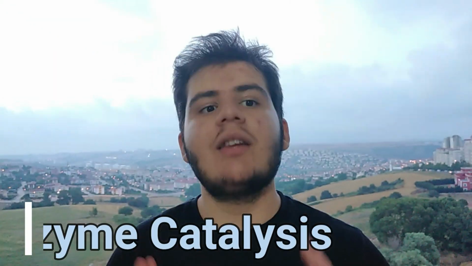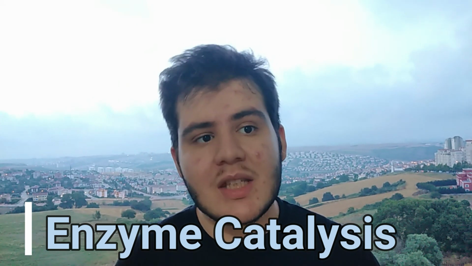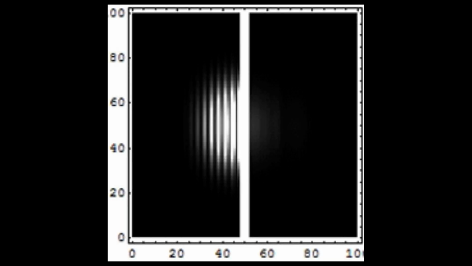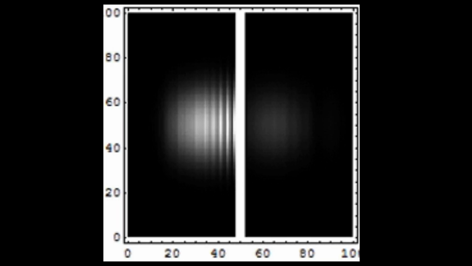Enzyme catalysis. It has always been a mystery how enzymes speed up chemical reactions, and it has been found that enzymes transfer electrons and protons from one molecule to another by quantum tunneling. Here's an example of quantum tunneling. A subatomic particle acts like a wave and it has a probability of permeating through an impenetrable barrier. You cannot get through an impenetrable barrier, but in the quantum world, you can.